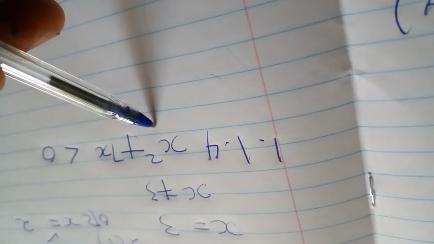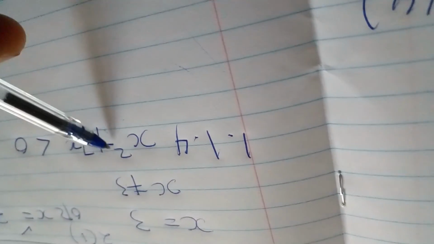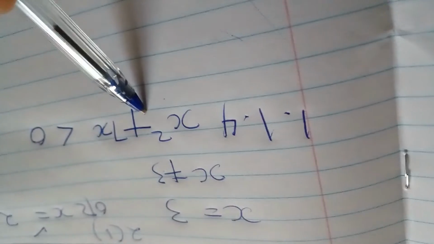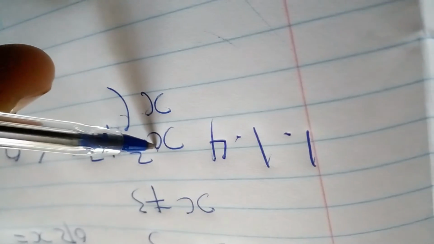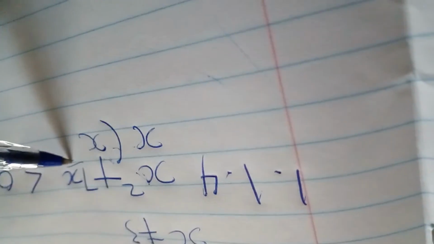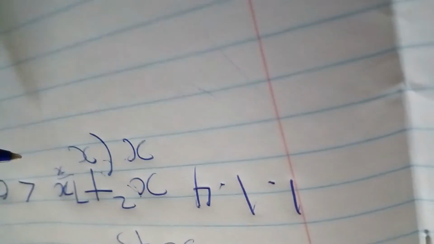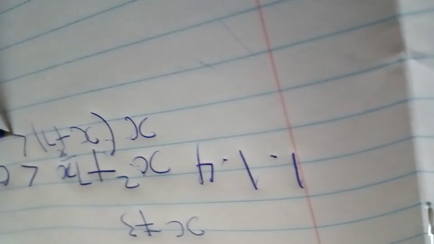We can solve this equation by checking what's common. What is common there? It is x. So you can say x, then multiply everything by x. x squared divided by x is x. Then 7x divided by x cancels, it will be plus 7, greater than 0.